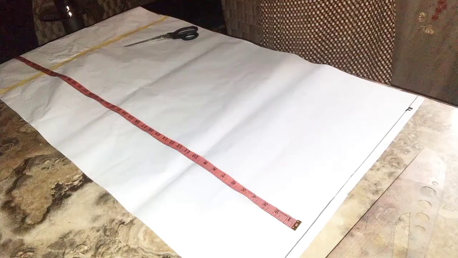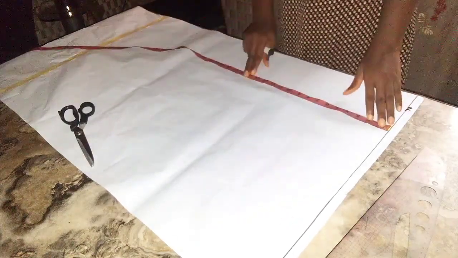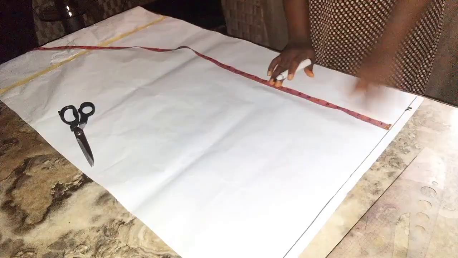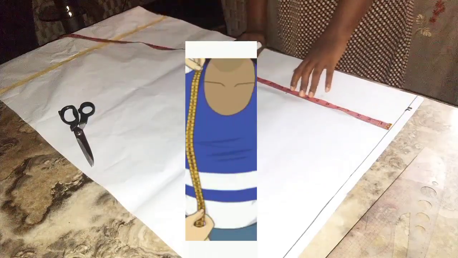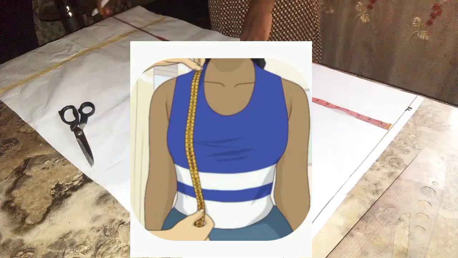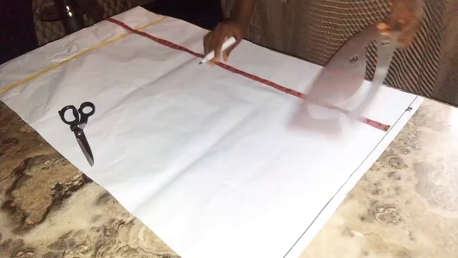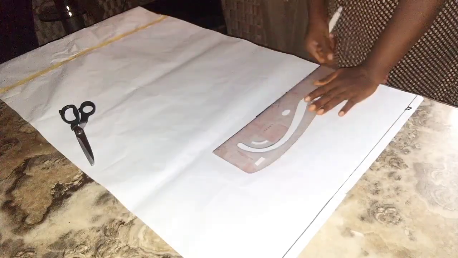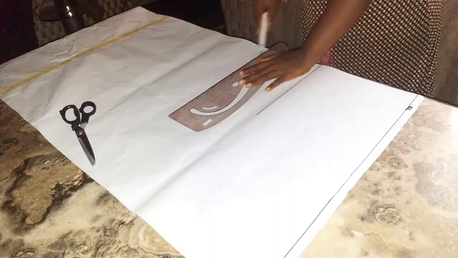So this line I have drawn there is actually our starting line, and that will be serving as our shoulder line, and we'll proceed by taking our vertical measurements: shoulder to bust, shoulder to waist. That is what I marked there. I first of all mark our shoulder to bust. We are going to connect them with a straight line. This is shoulder to bust first, and this is our shoulder to waist.